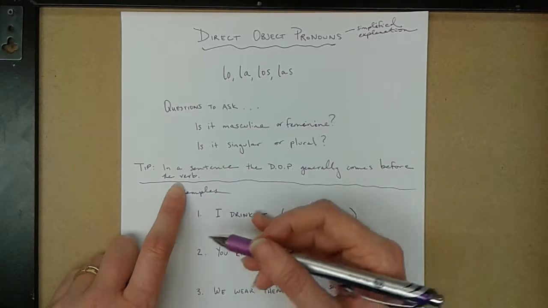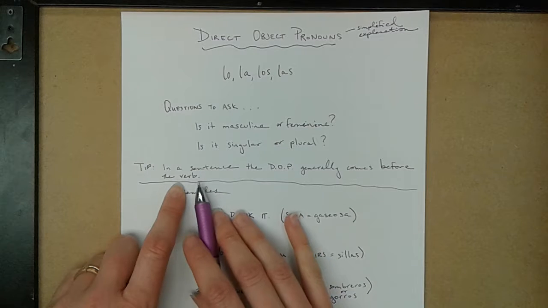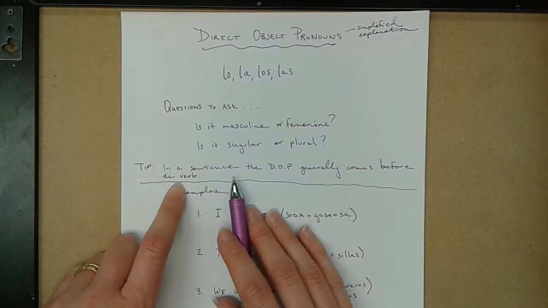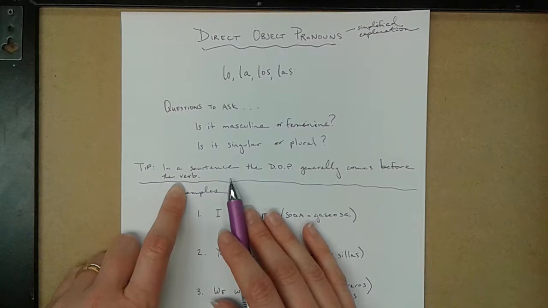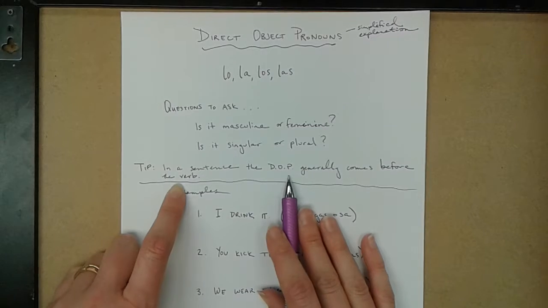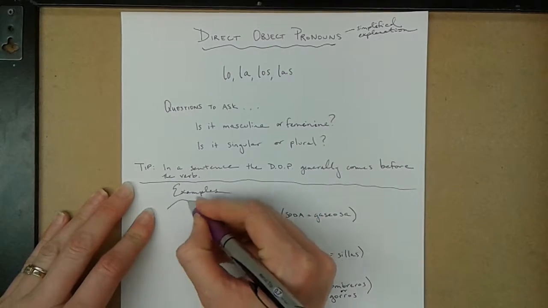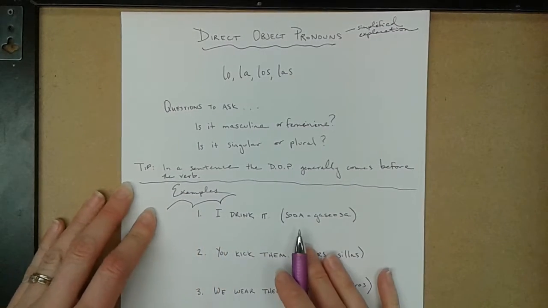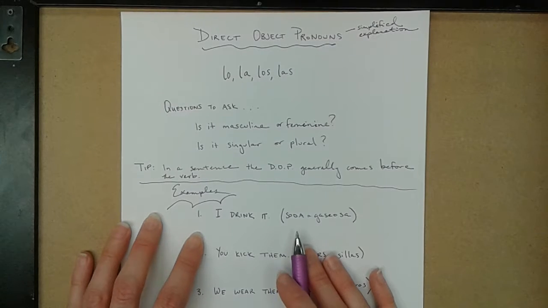In Spanish, there's flexibility in sentences where sometimes you'll see it afterwards, whereas in English, we always will put it after. In Spanish, it's more common to find the direct object pronoun before. So let's look at our examples so you'll know what it looks like.